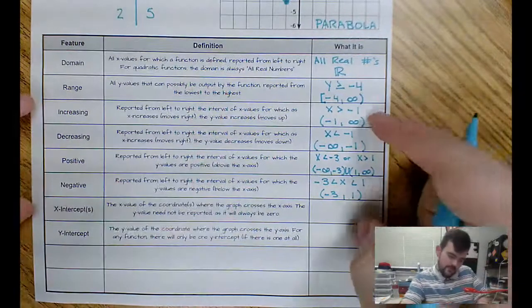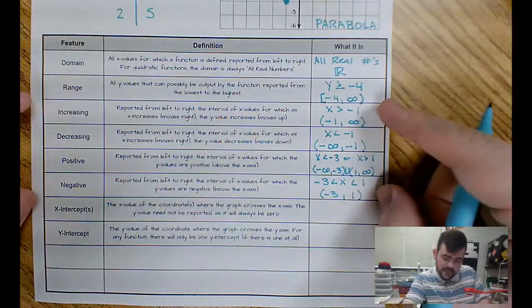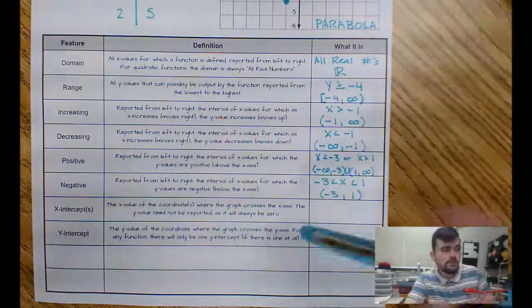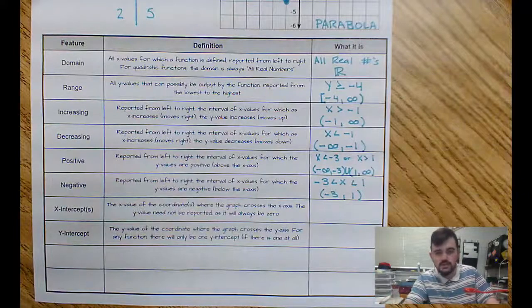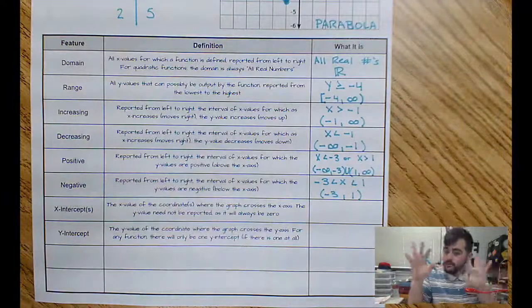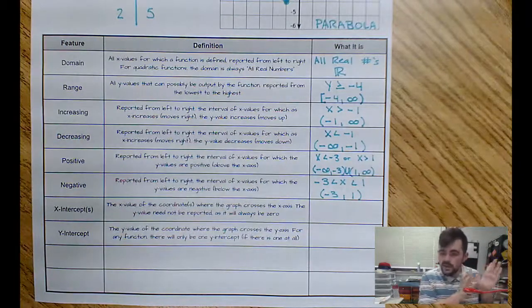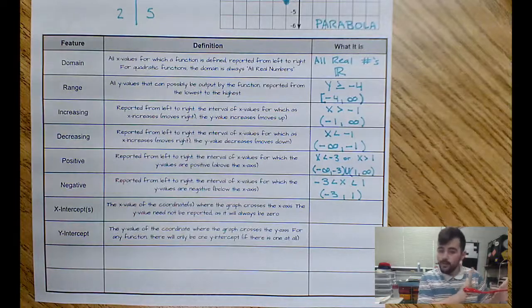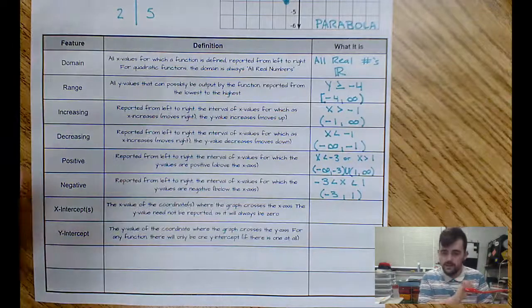Now, if these four, increasing, decreasing, positive, and negative, are throwing you off, don't check out, don't worry too much, because again, those are things we've already talked about. If you need to go back to your notes from there, that's fine, but we're not about to start doing a whole bunch of that again.